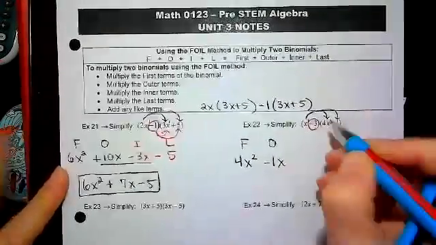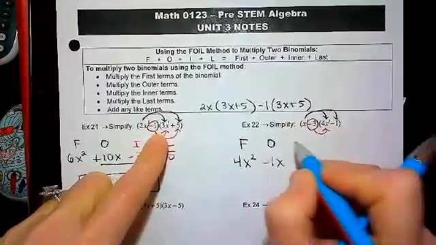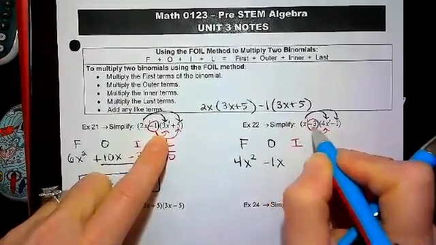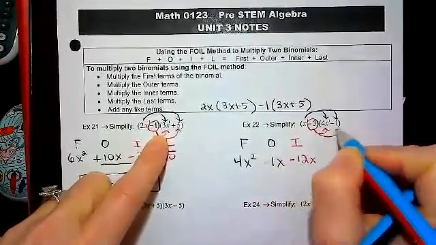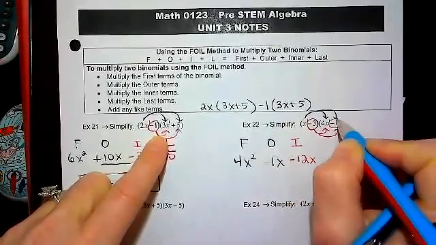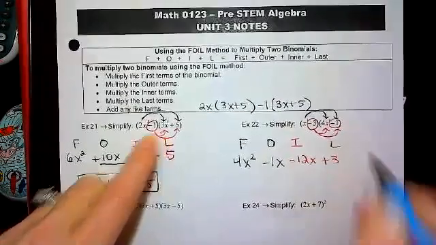We have a negative in front of that 3. Again, I'm circling it so that you know and remember to take the negative with it. So for my inner terms, -3 times 4x is a -12x. And my last terms, -3 times a -1 is a +3.